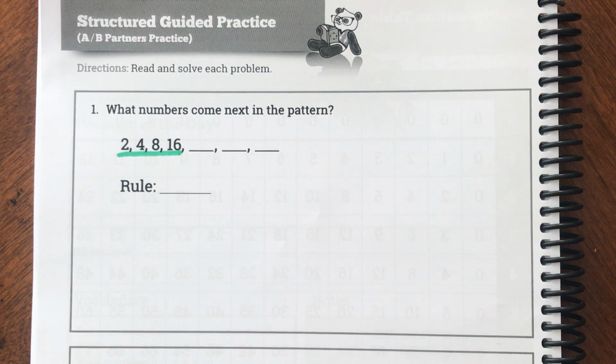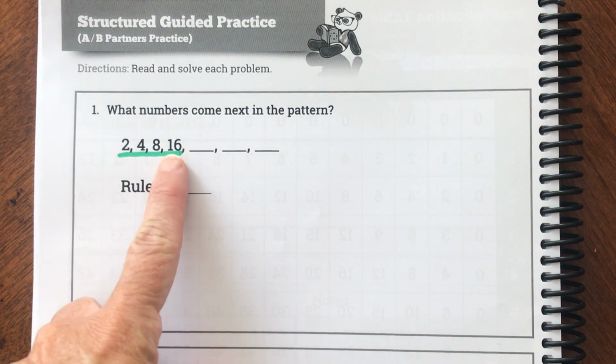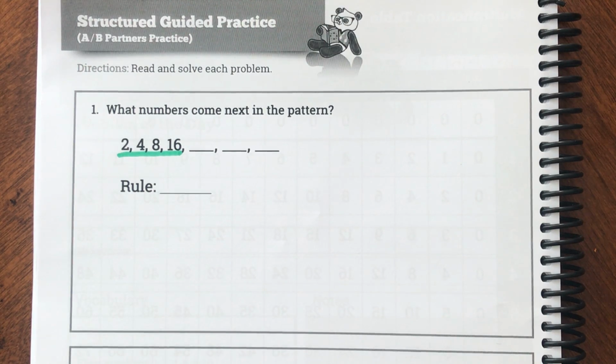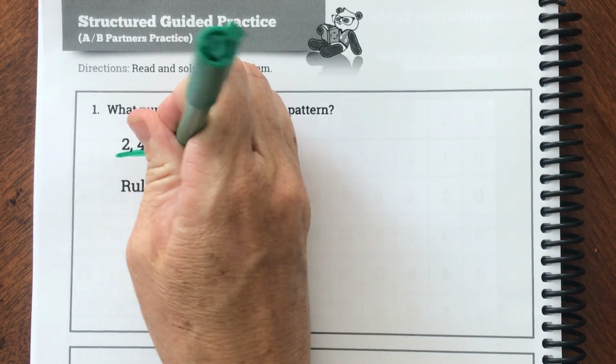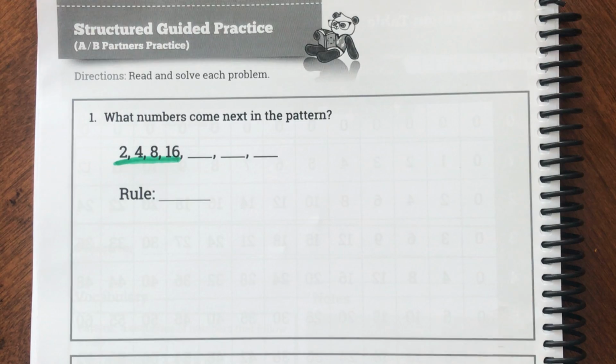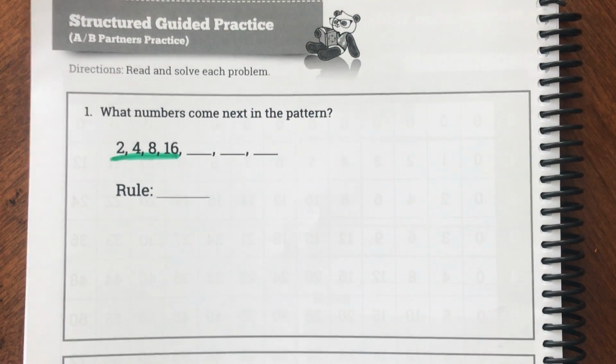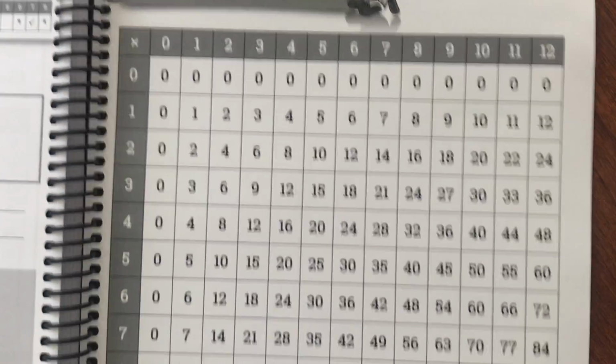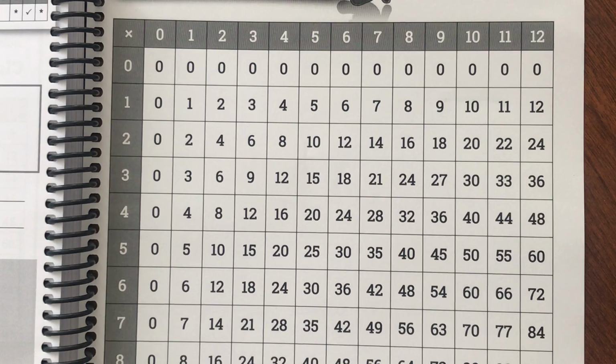And I did one similar to this for you, but this one is a little bit different. So we have 2, 4, 8, and 16. If you remember when I did mine, I looked at the multiplication chart to find these four numbers in order. So let's see if we can find those four numbers in order. Turning to the multiplication chart, we're looking for 2, 4, 8, 16.